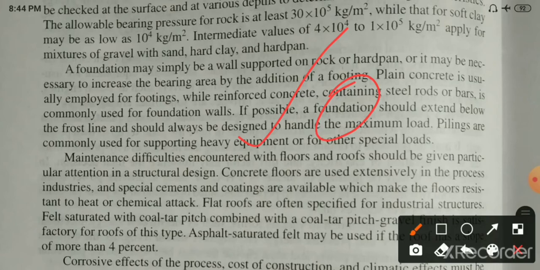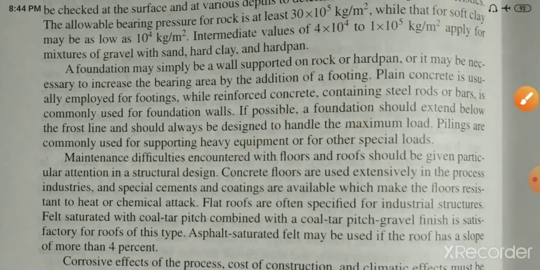The maintenance difficulties encountered with floors and roofs should be given particular attention in a structural design. Concrete floors are used extensively in the process industries, and a special cement and a coating are available which make the floors resistant to heat or chemical attack. Flat roofs are often specified for industrial structures.